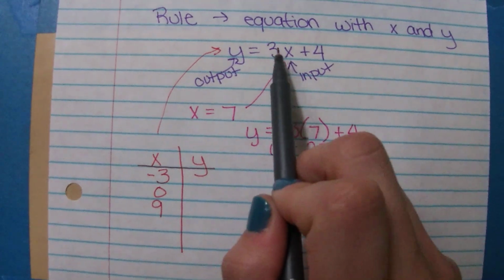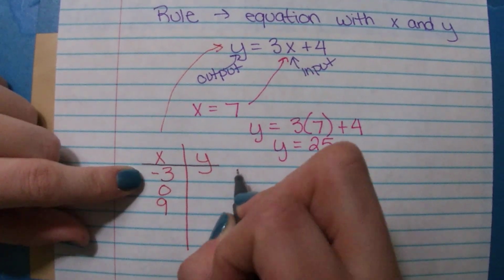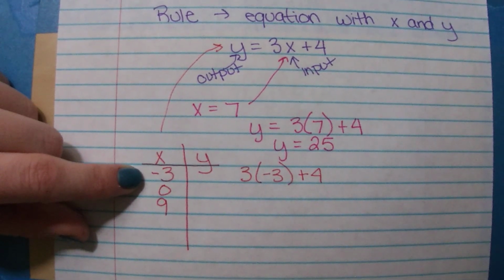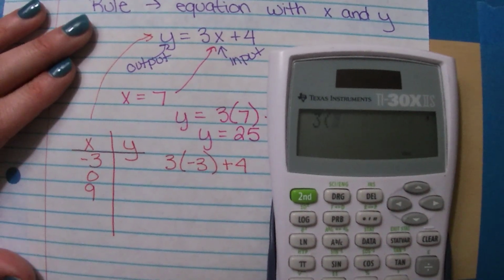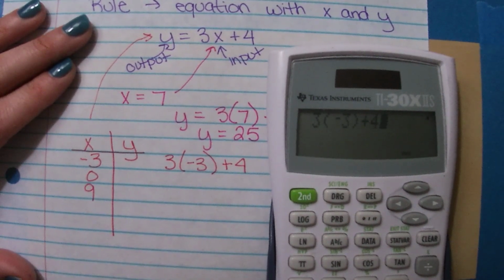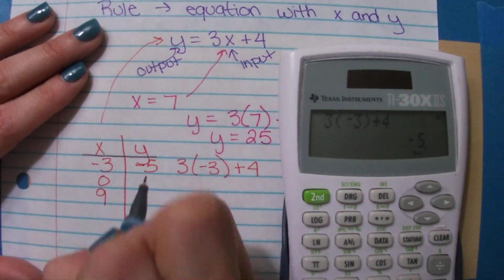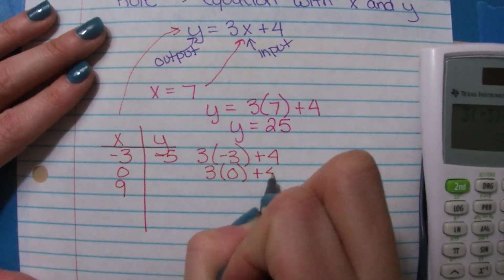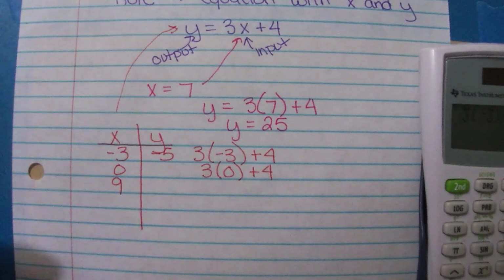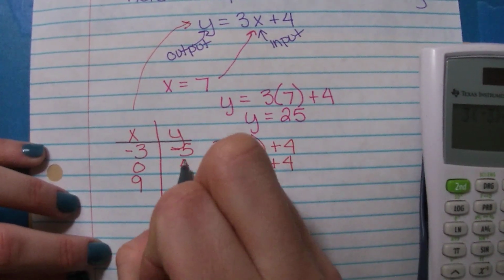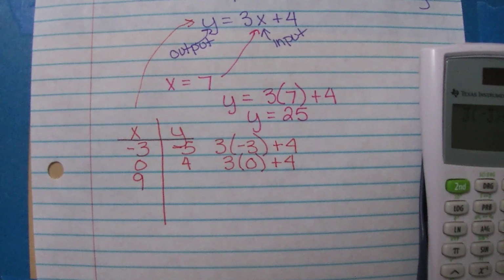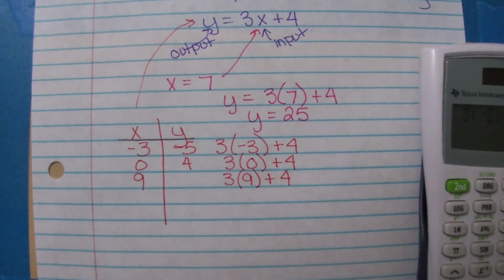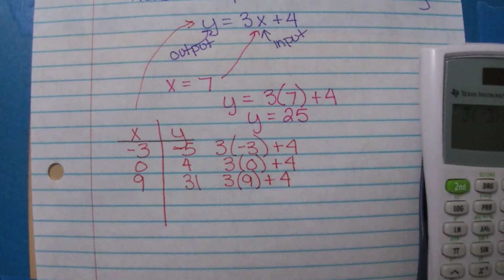So instead of saying 3 times x, for this first one, I'll now say 3 times negative 3 plus 4. Okay, so in my calculator, right, I'll do 3 times negative 3 plus 4 equals negative 5. Okay, and for my next one, I'll do 3 times 0 plus 4. Now, hopefully we know that that's 0, or this part is 0 plus 4, but you could use a calculator if you want to. Okay, and then we'll do 3 times 9 plus 4, and we will get 31.